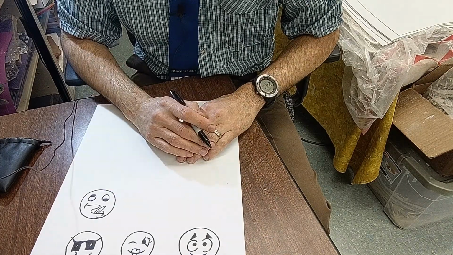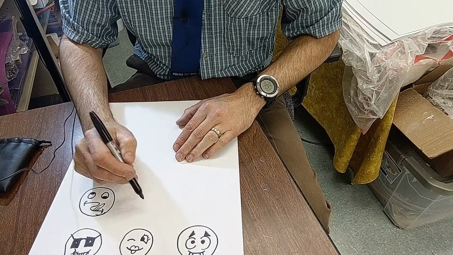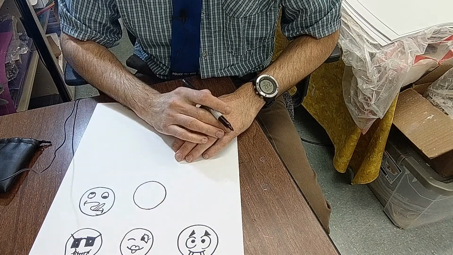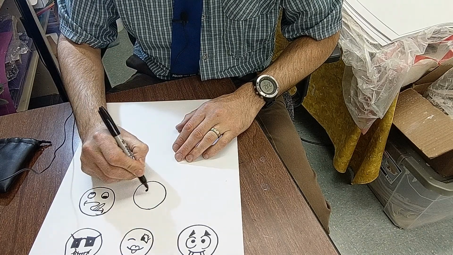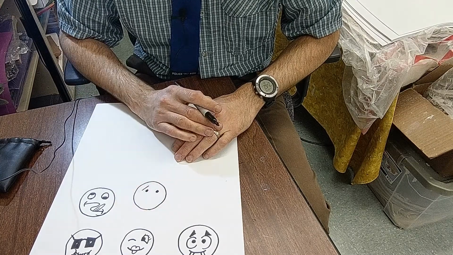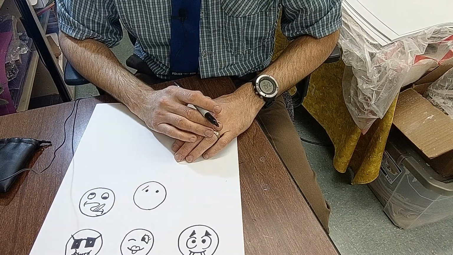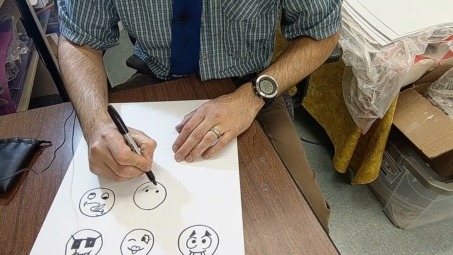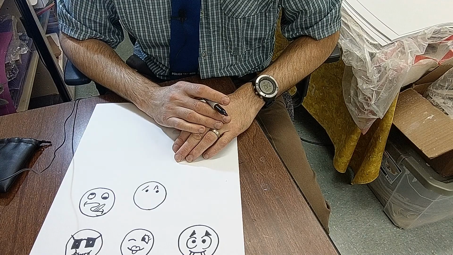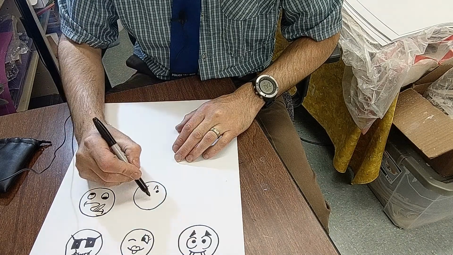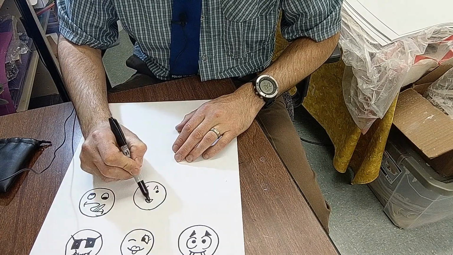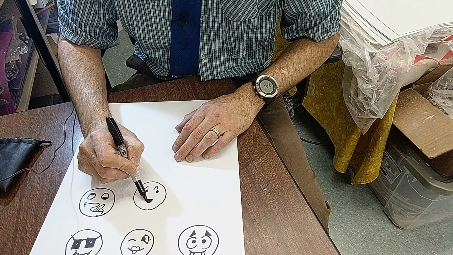Maybe you have a character who is confused. They're asking, who, me, what? So we start off with two eyes. And then we do a diagonal eyebrow. And then we do a question mark eyebrow. So we kind of come around and do a question mark. And then I'm going to give him a D mouth. So D mouth is straight. And then he's got a D. And color that in.